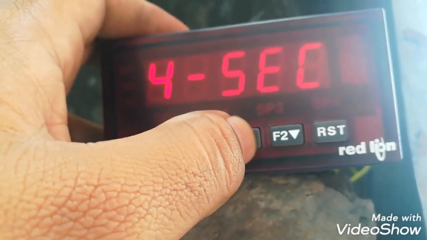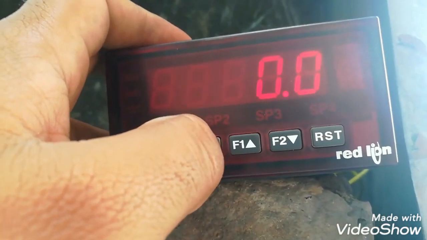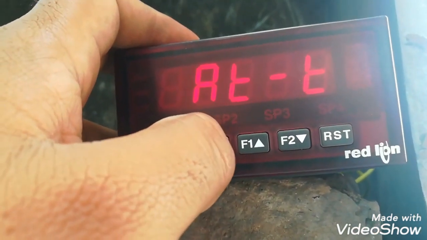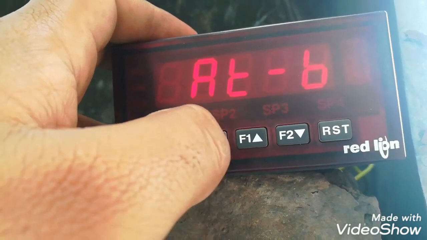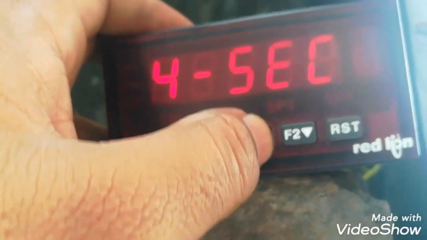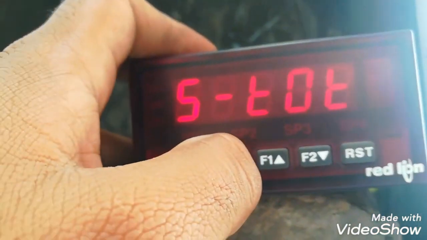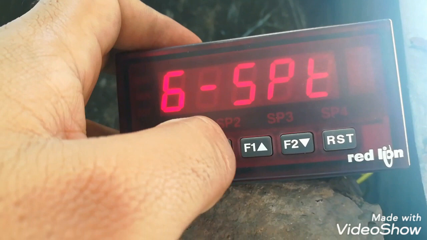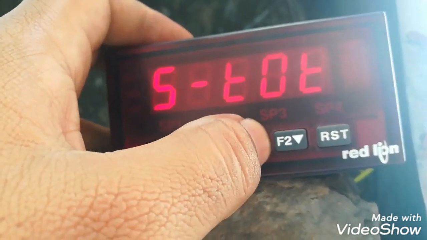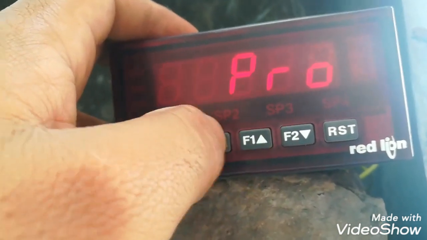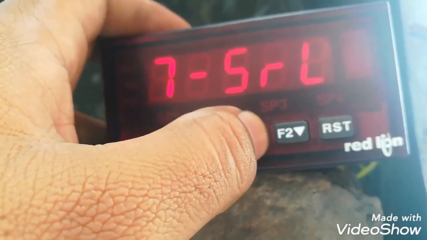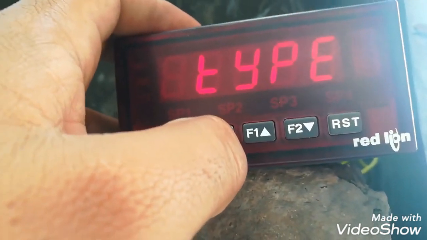Fourth is the selection. There is a totalizer. We can configure the totalizer, its display. The fifth parameter is also about the totalizer. We can give the set point to the totalizer, and it will give contact when the totalizer reaches the set point. 7 is serial.